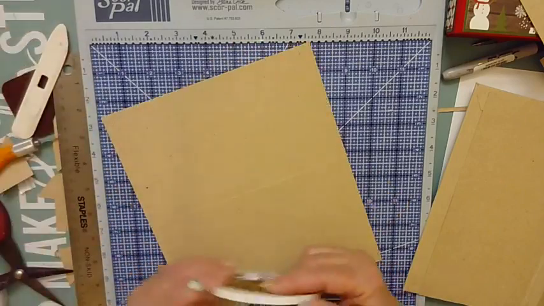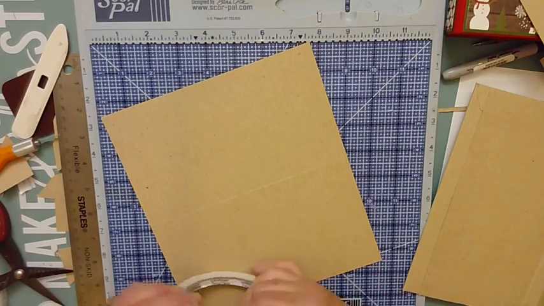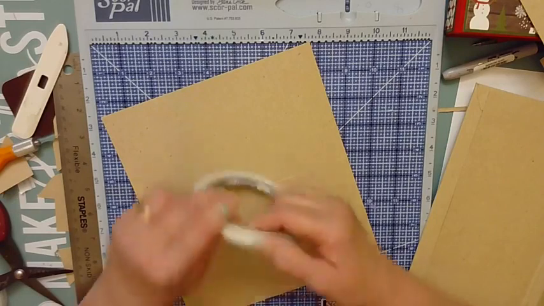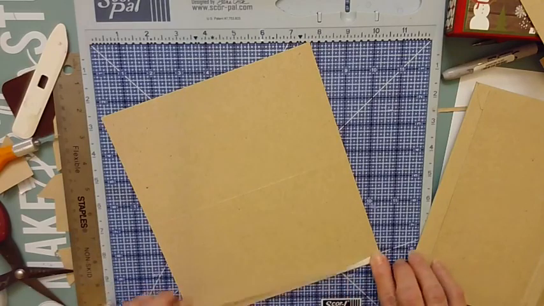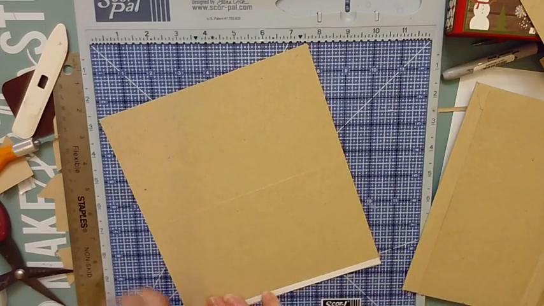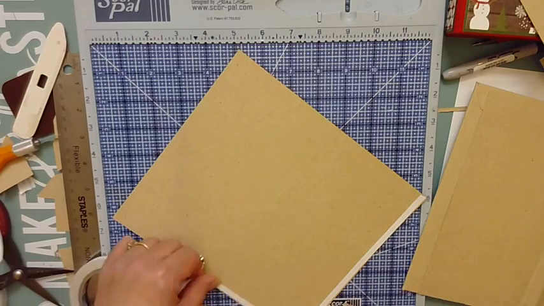So I'm just going to use my 1/4 inch tape. I'm going to go, maybe, there it is. And I'm just going to go down with my 1/4 inch tape. Like this.